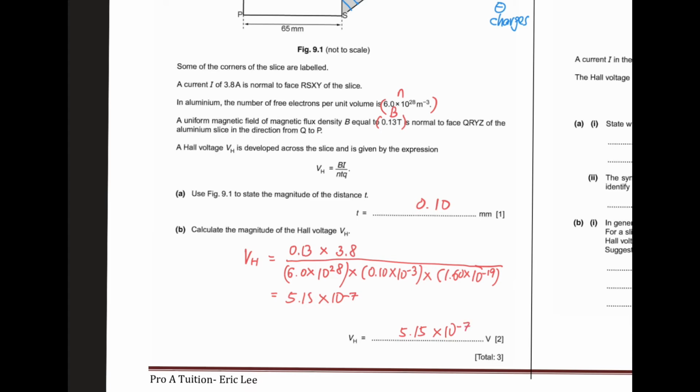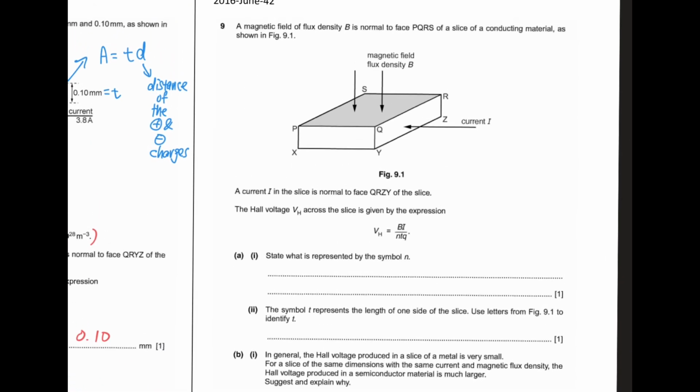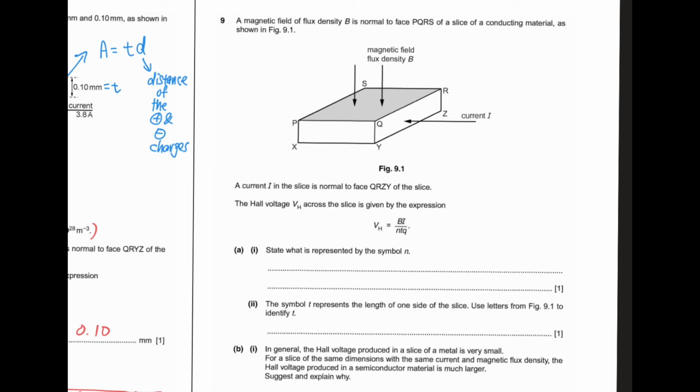Okay, so this is a question related to the Hall voltage. This is the simple one actually because the formula is given also. So let's see the next one, right hand side. Okay, so a magnetic field of flux density B is normal to face PQRS of a slice of a conducting material as shown in figure 9.1.